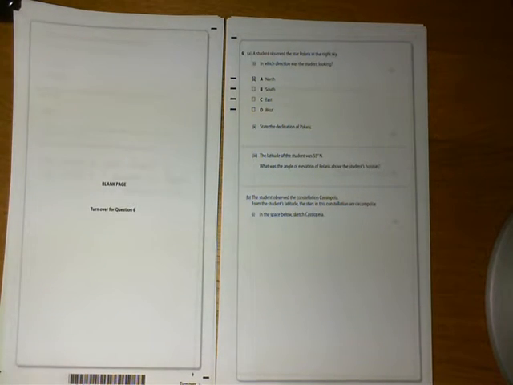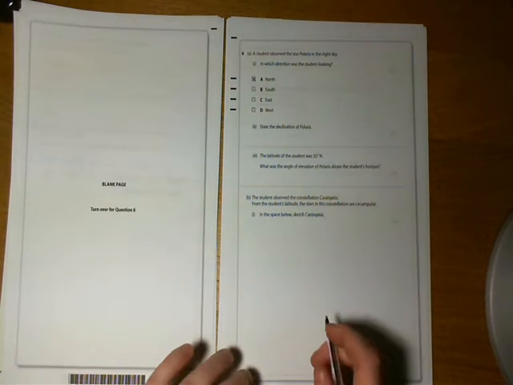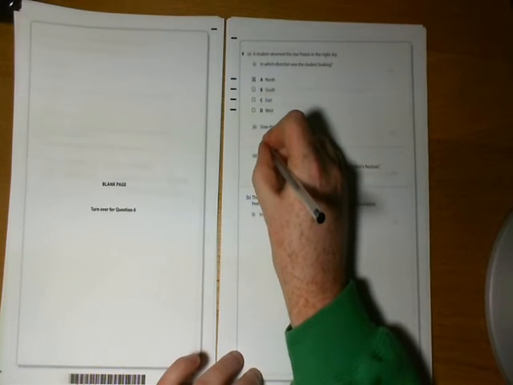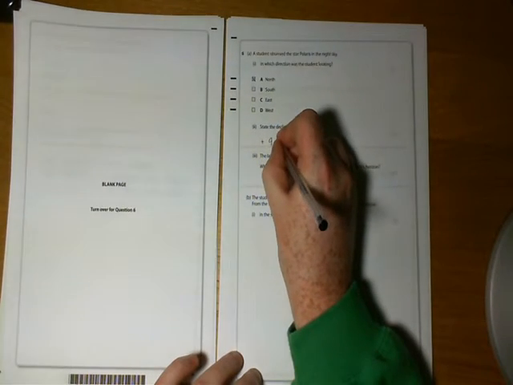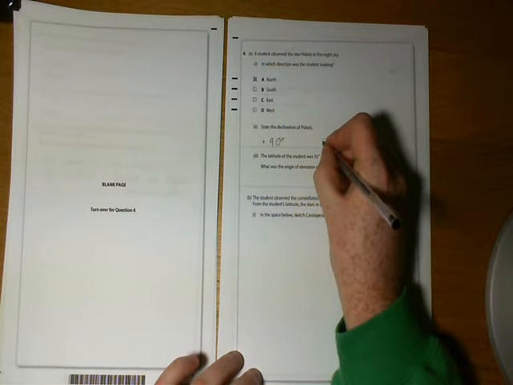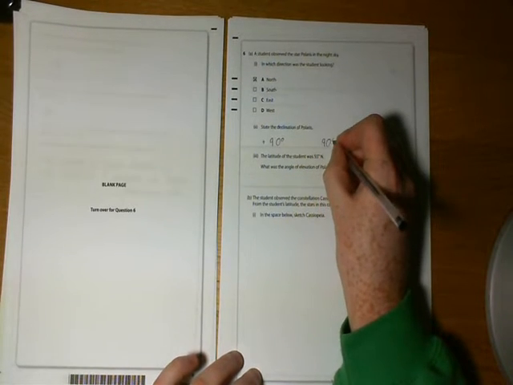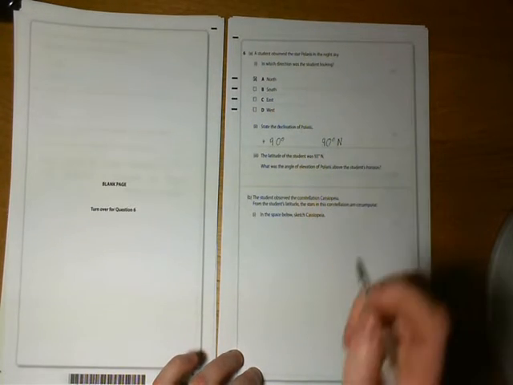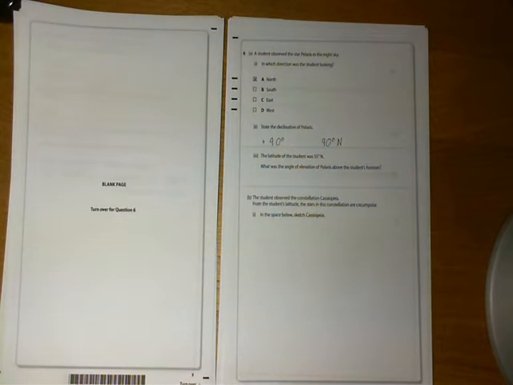State the declination of Polaris. If Polaris is directly above the North Pole, it must be plus 90 degrees. Okay, or you can, I'll write it next to it, have 90 degrees north. Either of those answers are acceptable.